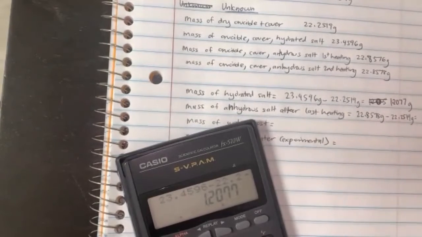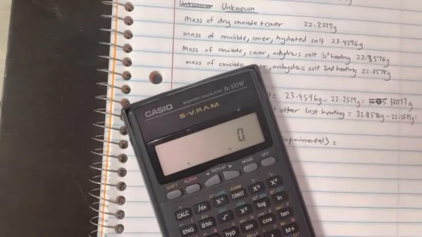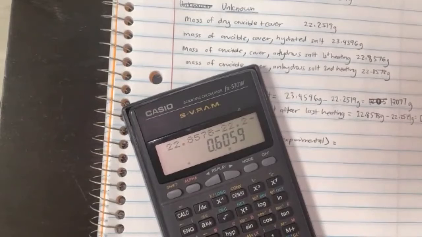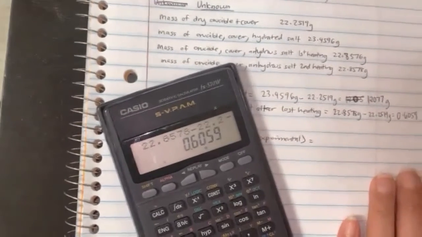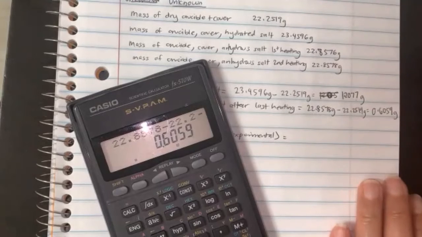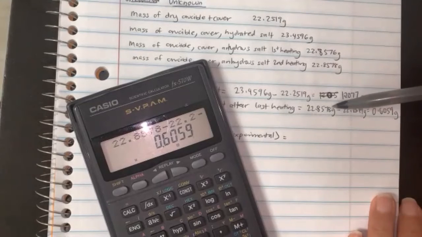So let's see what that gives us. 22.8578 minus 22.2519. So I get 0.6059 grams. Okay, which is good because I should keep 4 decimal places.